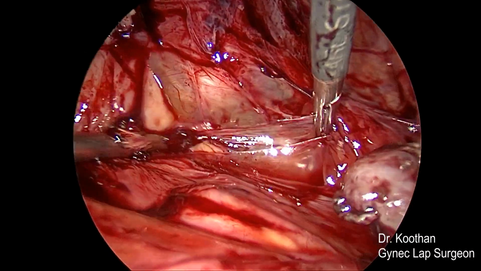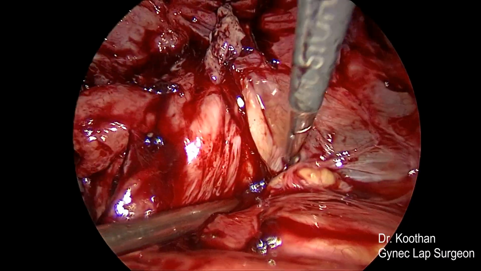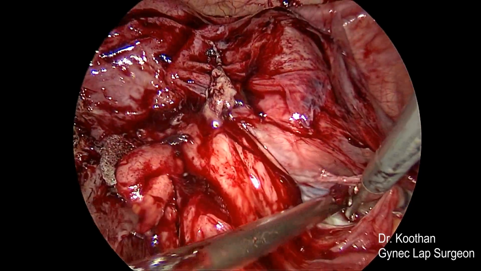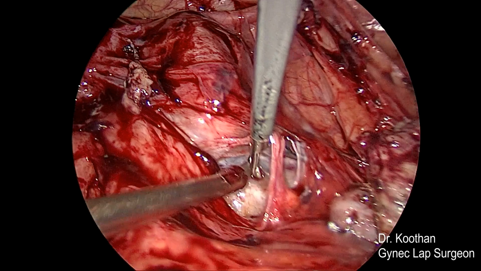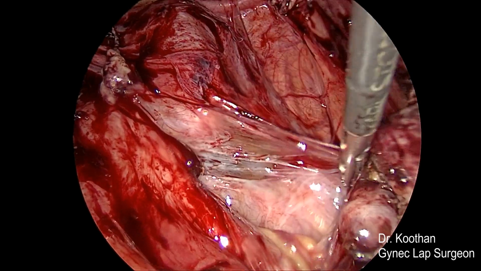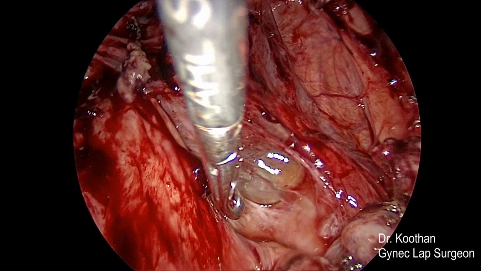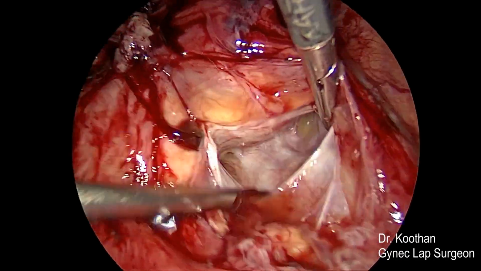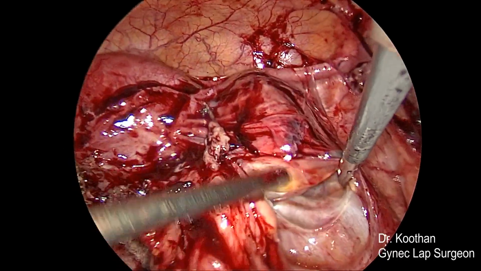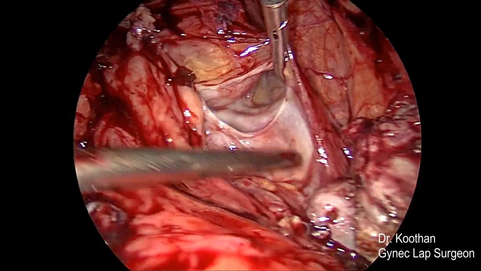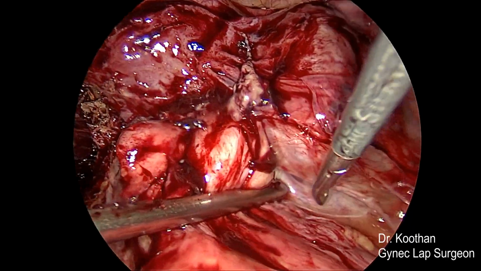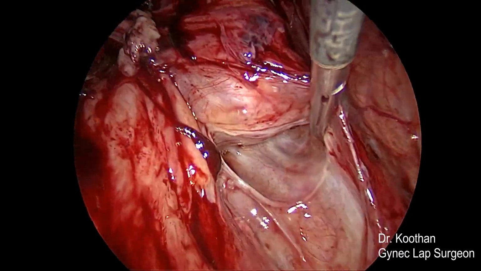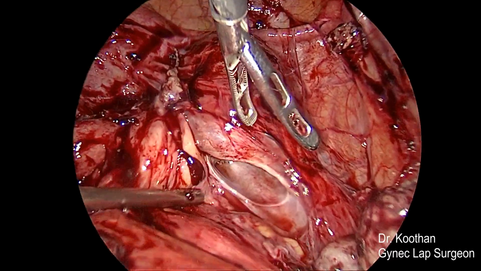We have started dissecting on the right side. So what you are seeing is the pararectal space basically. The dissection is between the right side mesorectum and the right side adnexa. So what you are seeing is the right infundibulopelvic, and the rectum is medialized, and the mass which you are seeing is the right side Pyosalpinx, which is densely adherent to the mesorectum.